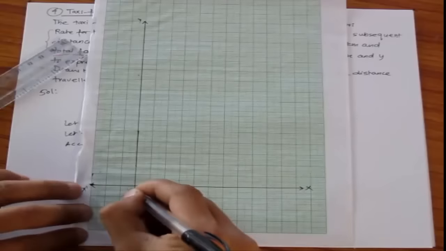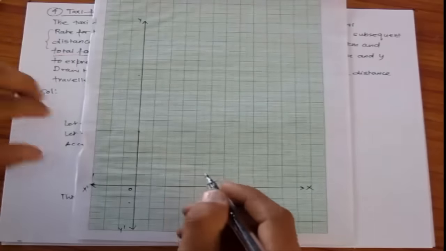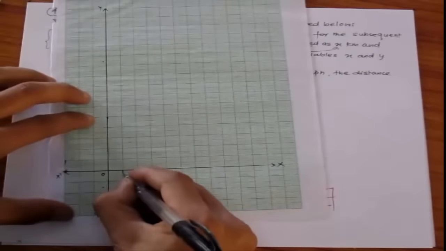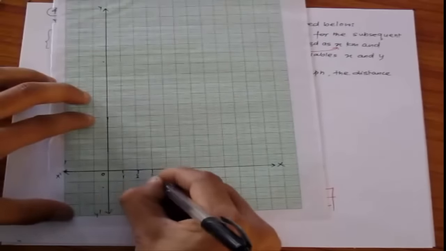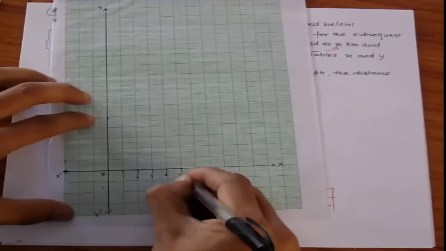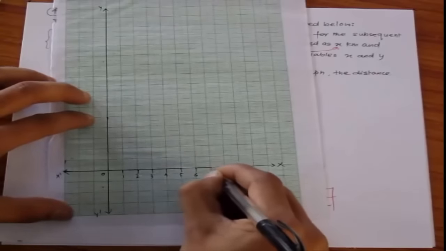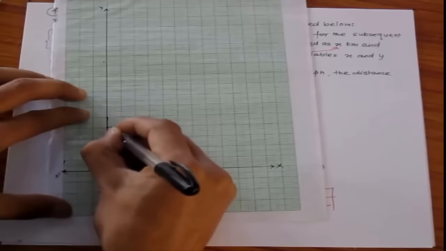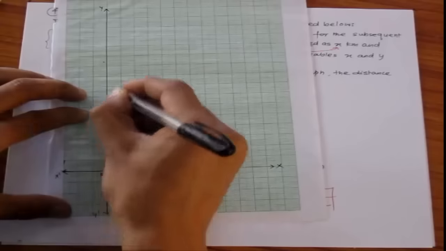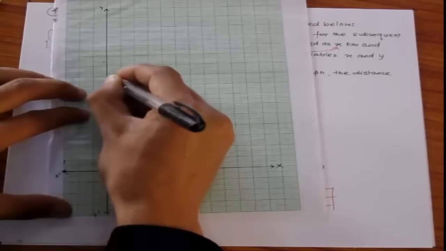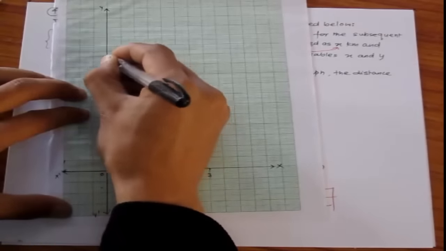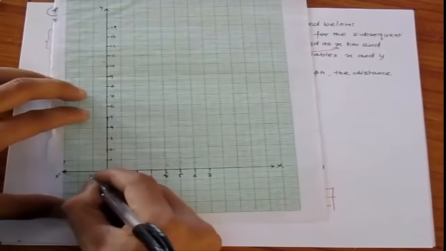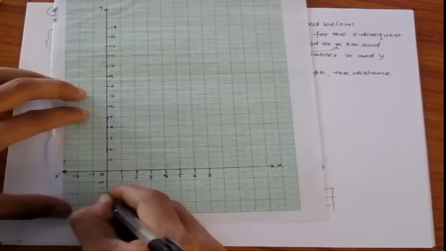This is the origin. Now what are we going to write? x values 1, 2, 3, 4, 5, 6, 7. Similarly y values 1, 2, 3, 4, 5, 6, 7, 8, 9, 10, 11, 12, 13, 14, and so on. Then x -1, -2.